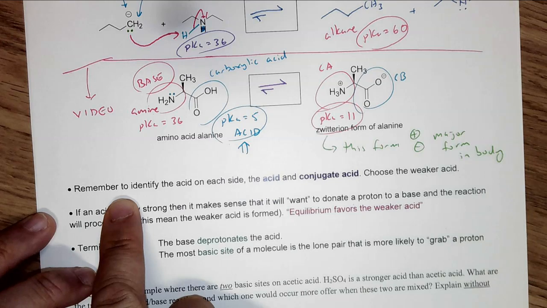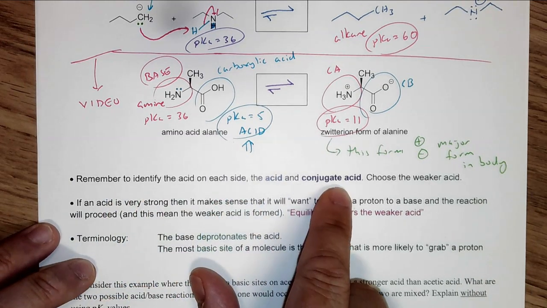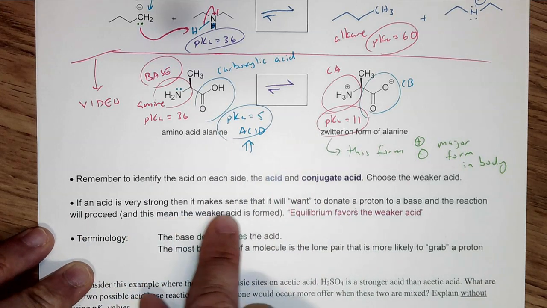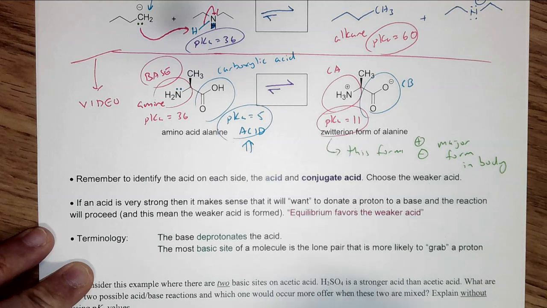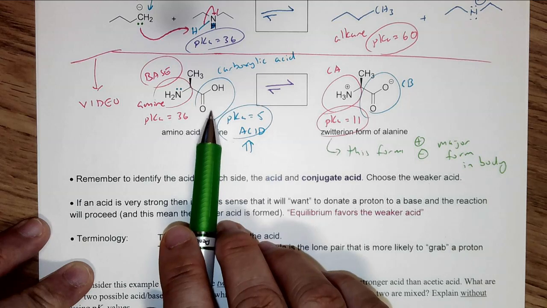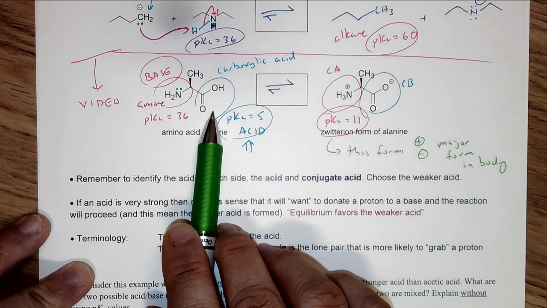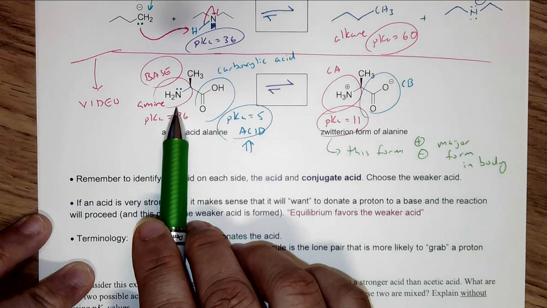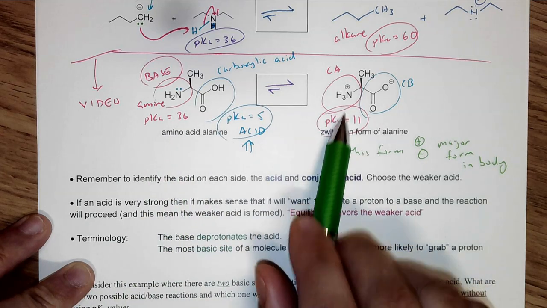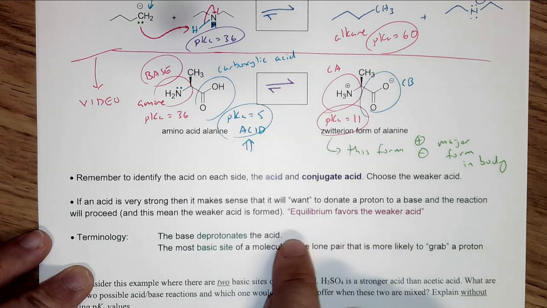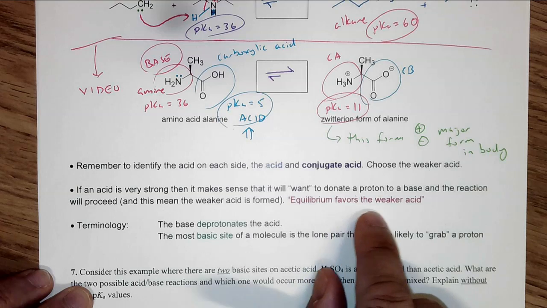Remember to identify the acid on each side, the acid and conjugate acid, and choose the weaker acid for the equilibrium. If an acid is very strong, then it makes sense that it will want to donate a proton. And so we do have the charged species be the major species because this is a relatively strong acid and this is a relatively strong base. I know it's a strong base because it came from a weak acid. Right, remember that phrase? Anyway, equilibrium favors the weaker acid.